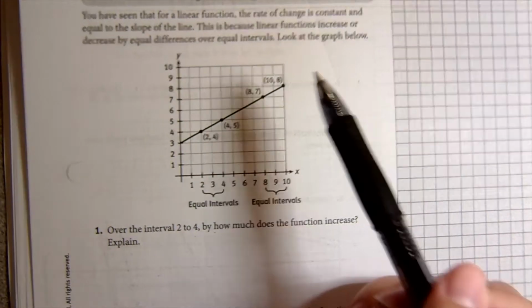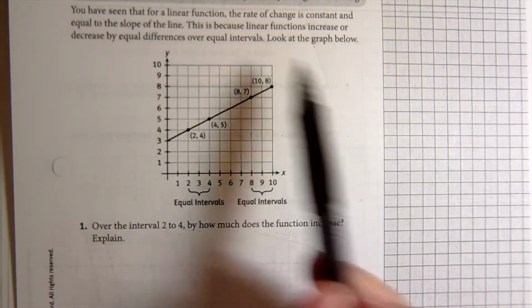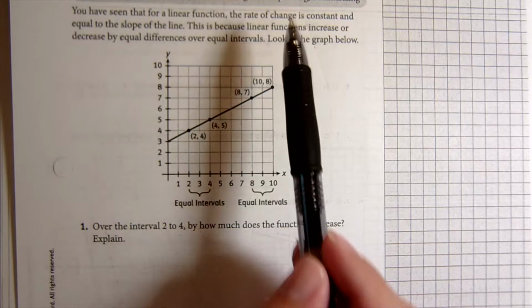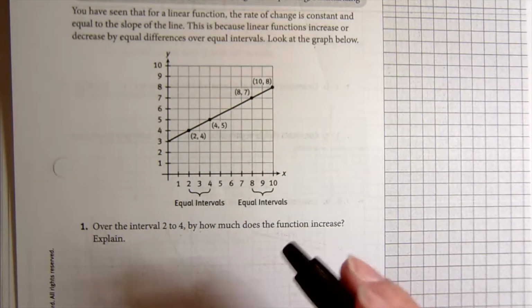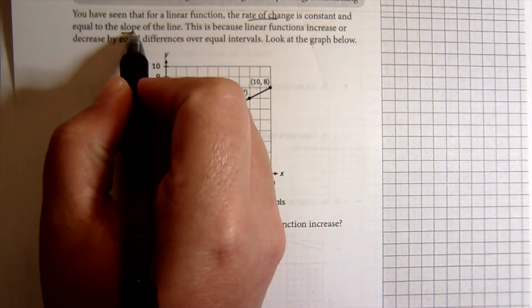Yesterday we talked about a rate of change. The day before we talked about slope. Today we're going to kind of pull everything together. So it says you have seen a linear function. The rate of change is constant and equal to the slope. That's all we talked about yesterday, that the rate of change is the same thing as the slope.